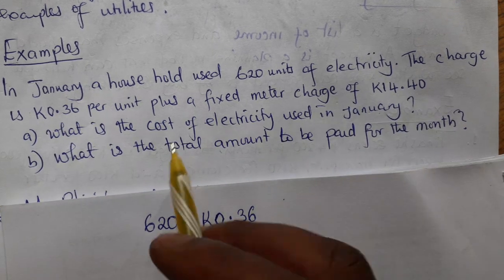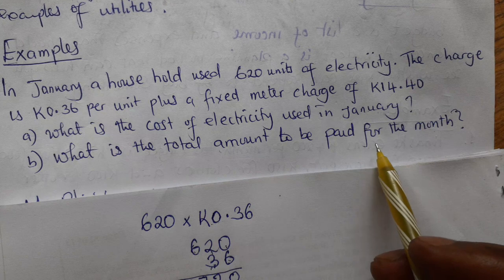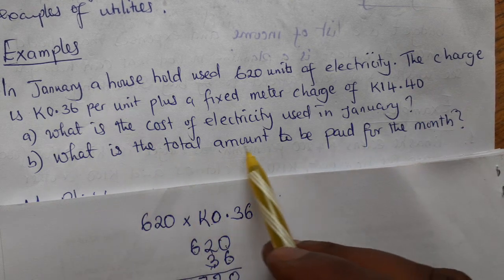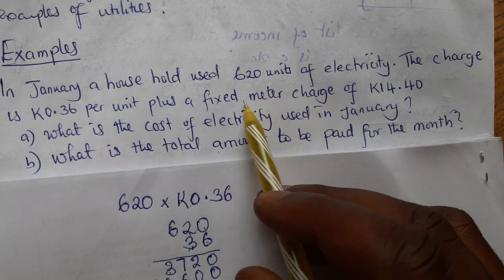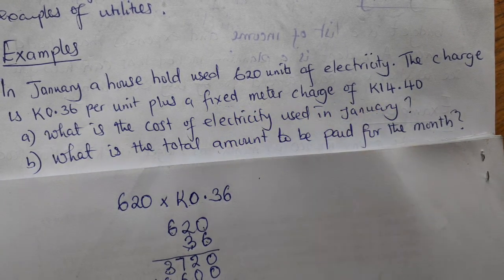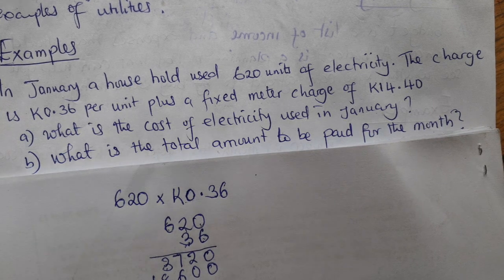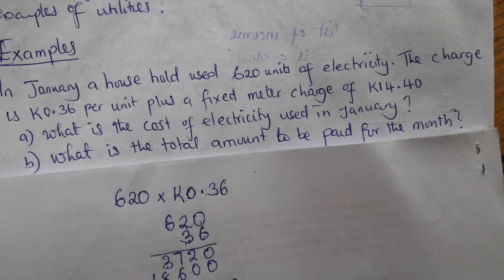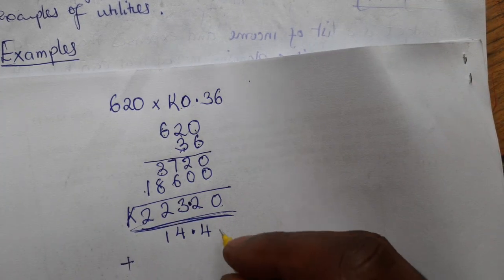Then the second question says, what is the total amount to be paid for the month? If you go back to the question, we have a fixed meter charge of 14 kwacha 40 ngwe. So we are going to add 14 kwacha 40 ngwe.